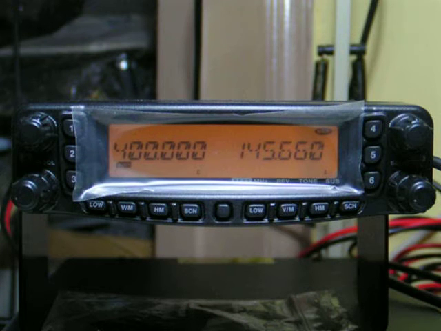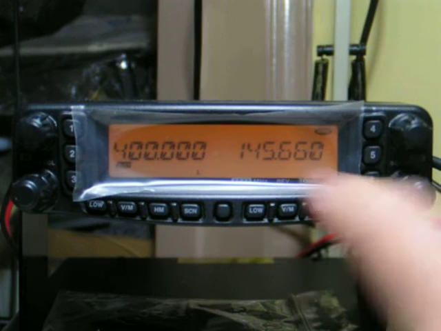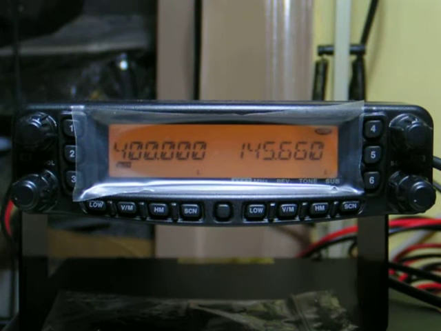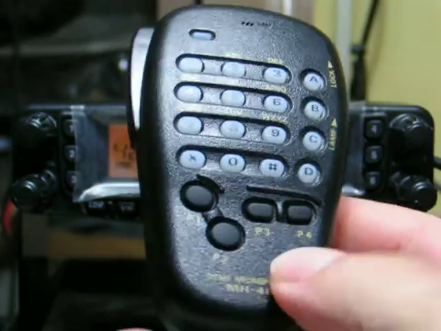I'm going to show you how to store a frequency on this model, how you can do some scanning either on the VFO mode or on the memory mode, how to adjust the power level, how to change band, and how to change channels. This is the left channel, this is the right channel, and then we're going to see some convenient options that you can set on the microphone.